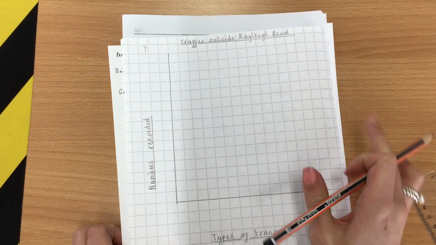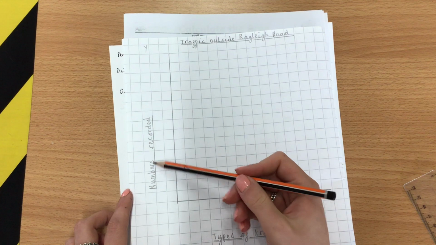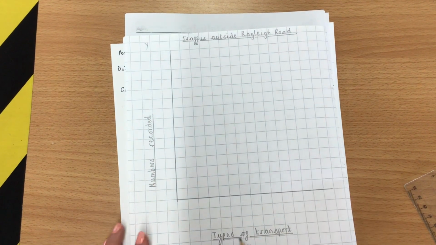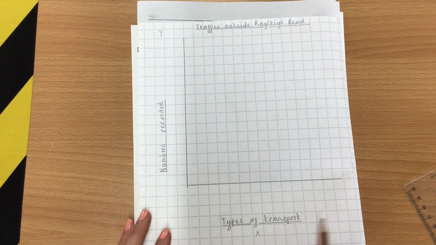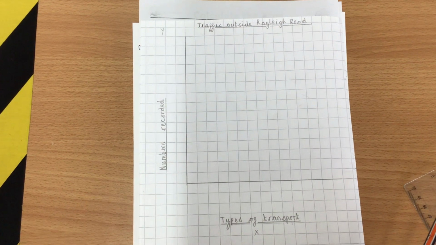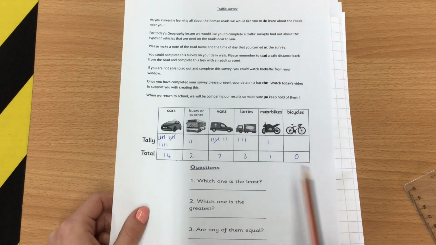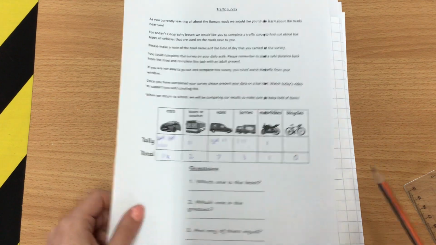So now I know that along my y-axis is going to be the numbers recorded. So this is going to be where I see the numbers. And then on my x-axis is the types of vehicles. So this is going to be the names of the vehicles. So now I'm just going to use my sheet to help me pop all that in.